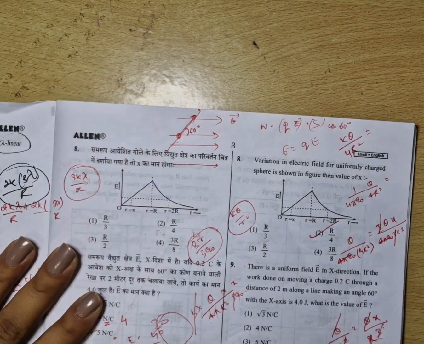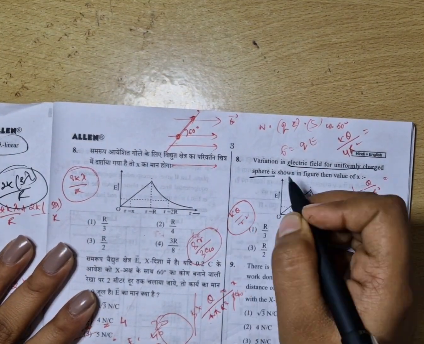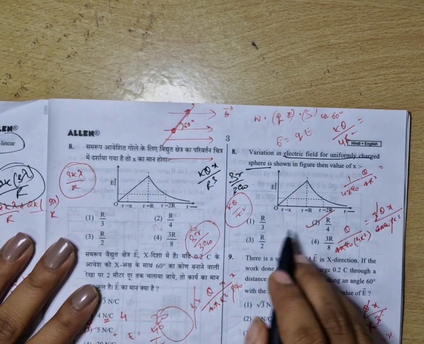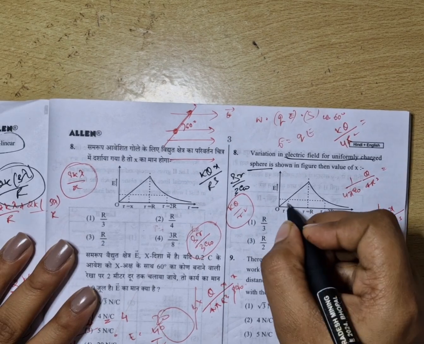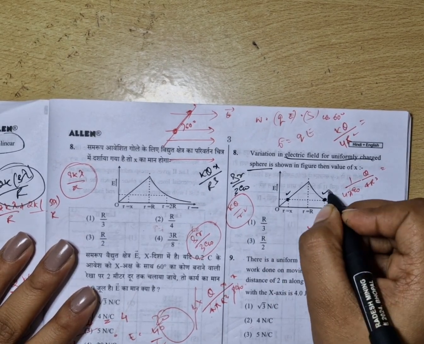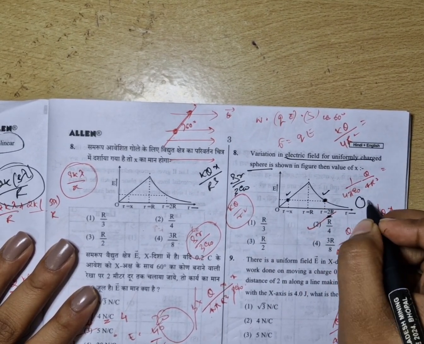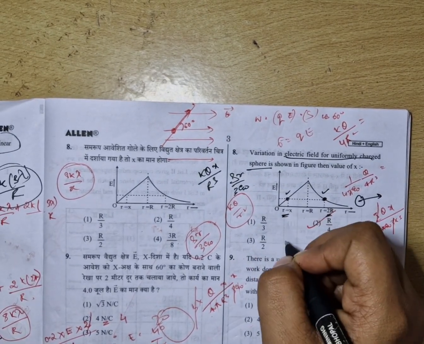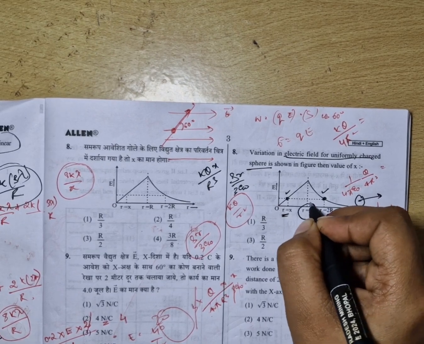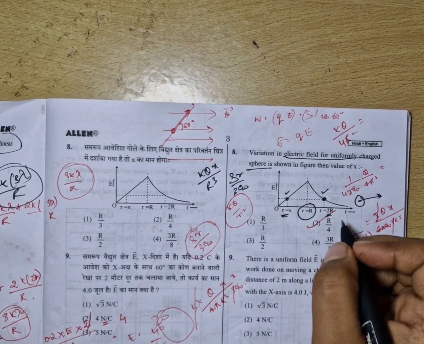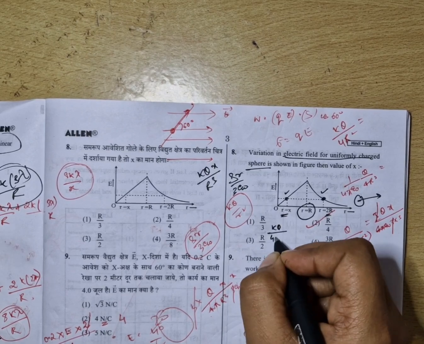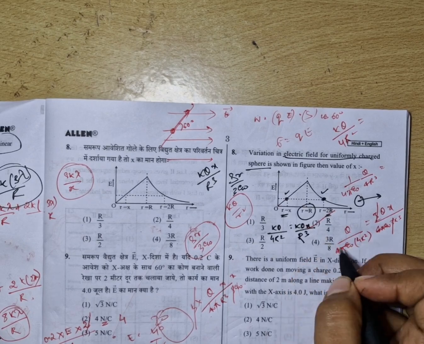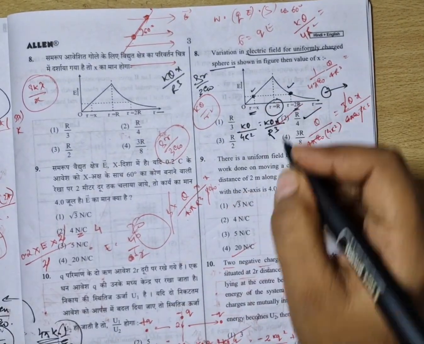Fine. Moving to the next, variation in electric field for a uniformly charged sphere. Again the same, rho r by 3 epsilon naught or kqx divided by r cube is given. Then you need to find, see, here and here the electric field is the same. 2r is outside the sphere, and r equals x is inside the sphere, because here it is on the surface. So I think you are getting what I'm trying to say. Again, you'll put kq divided by 2r whole square, which is 4r square, equal to kqx divided by r cube. So you will get x as r by 4.